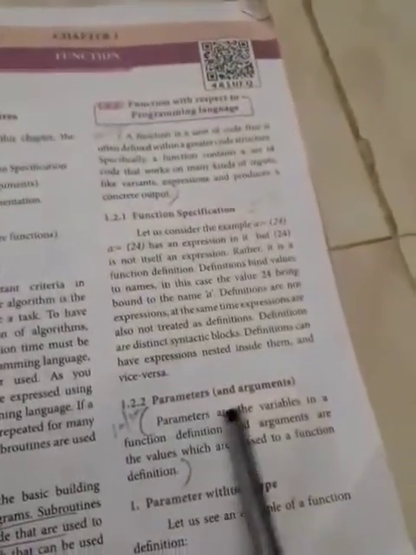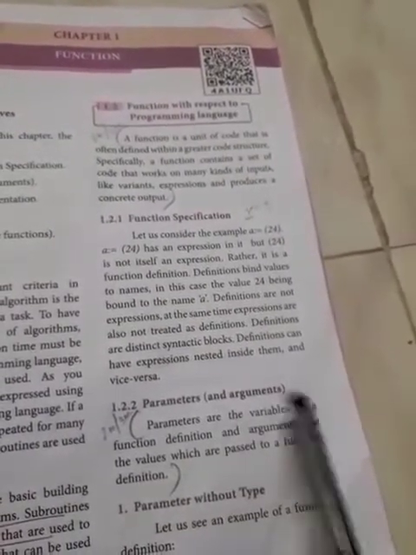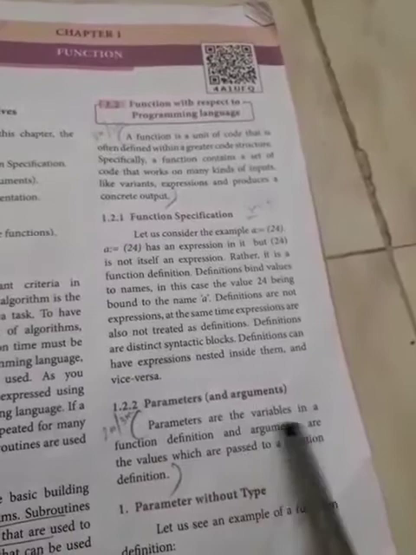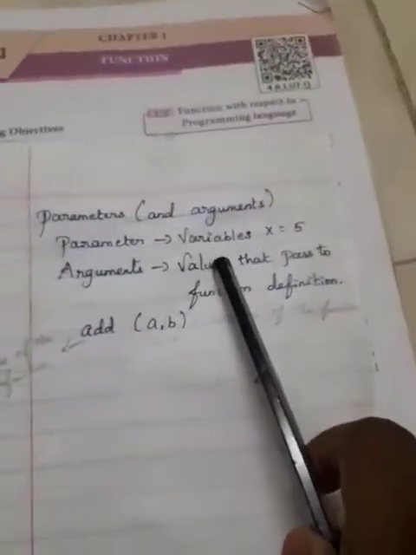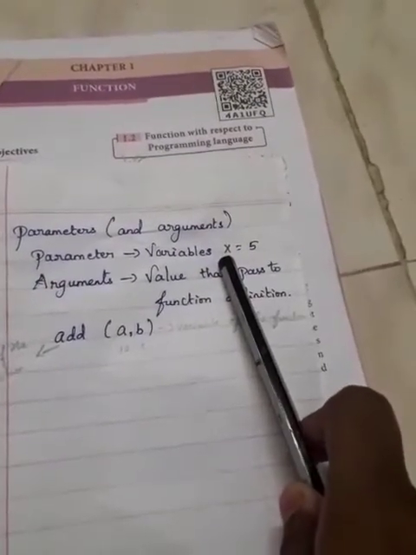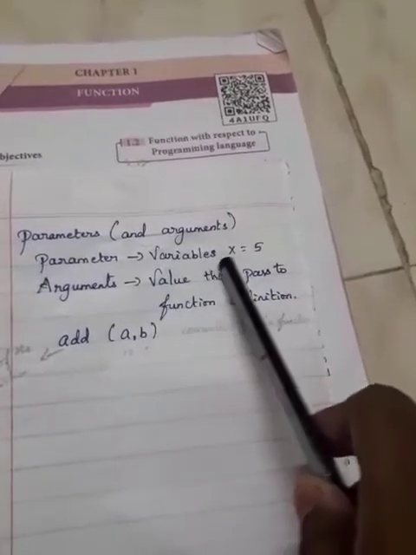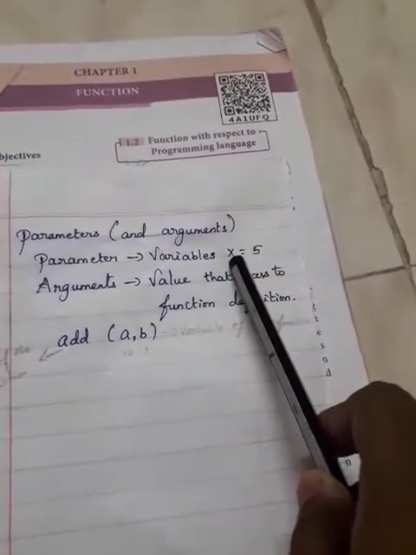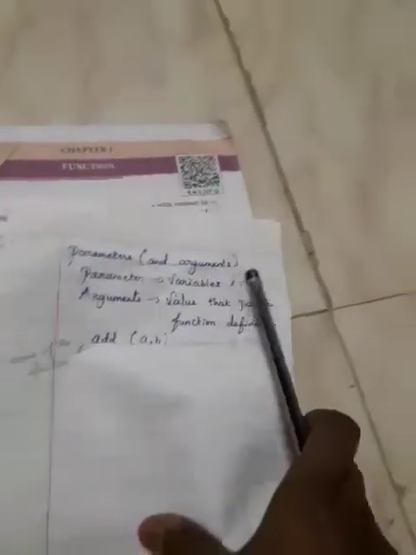Next one, parameters and arguments. Parameters are the variables in a function definition and arguments are the values which are passed to the function definition. Yesterday I explained with the example: parameter, that is variable x equal to 5. Here x is the variable, and 5 is the value that is passed to the function definition, that is called the argument. So 5 is the argument.